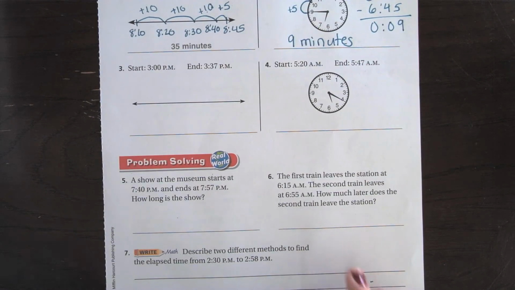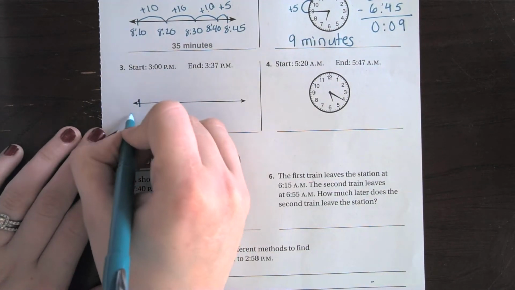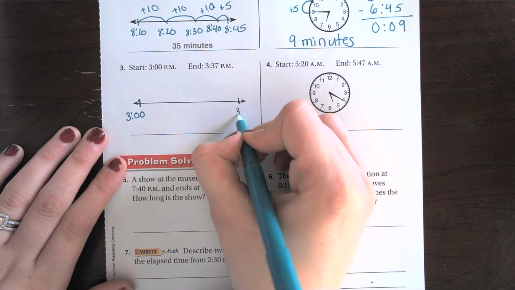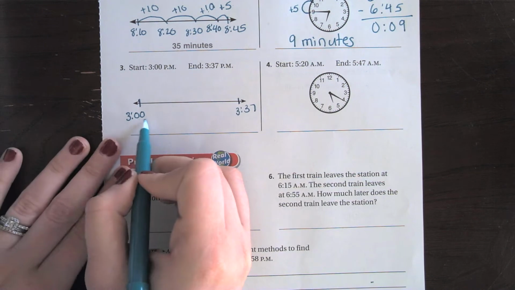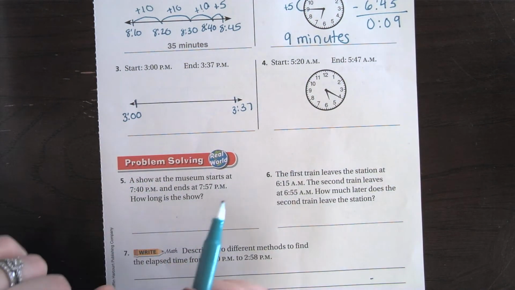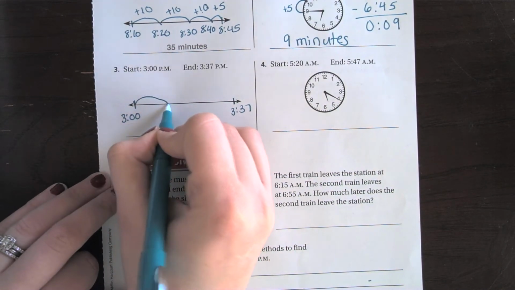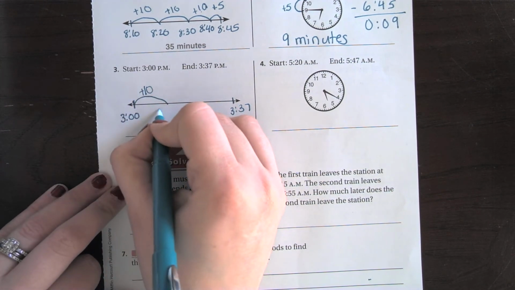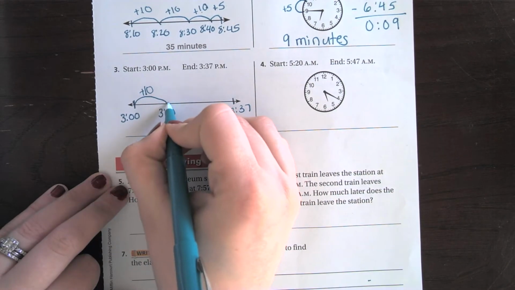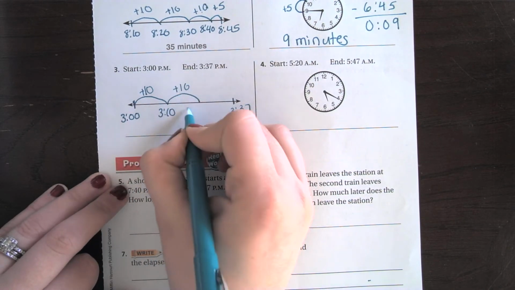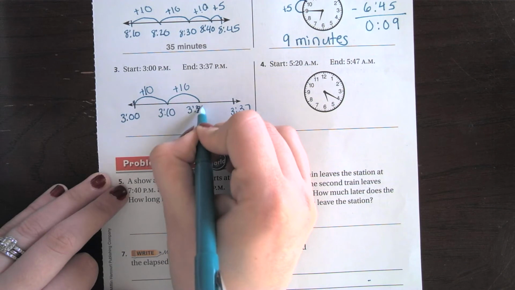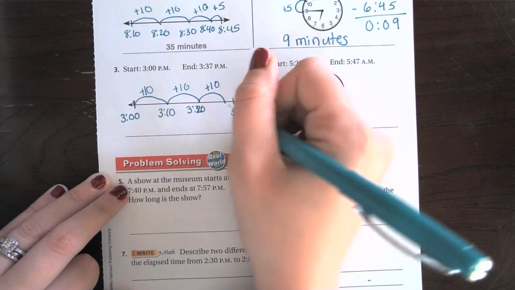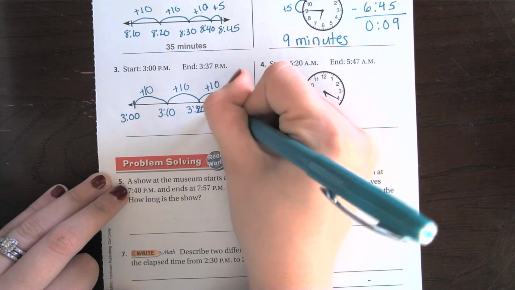All right, number 3. Start time is 3 o'clock, so I've got to put my start time over here. End time is 3:37. I need to get from 3 o'clock to 3:37. I'm going to count by tens first. So, plus a 10, 3 o'clock, plus a 10 is 3:10. I can add another 10, which is 3:20, plus another 10, which is 3:30.